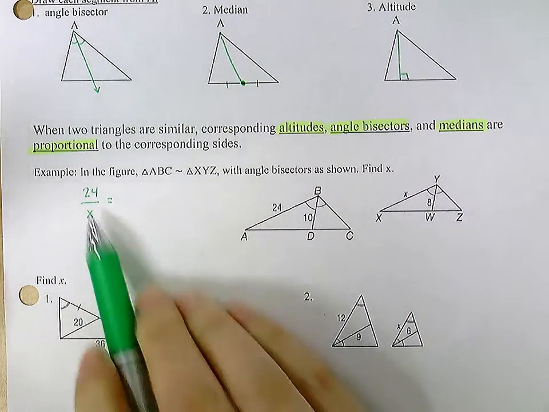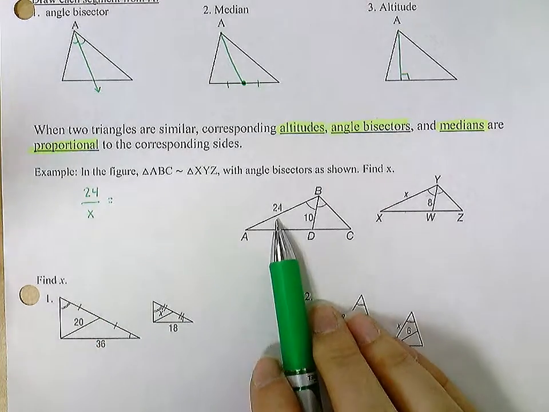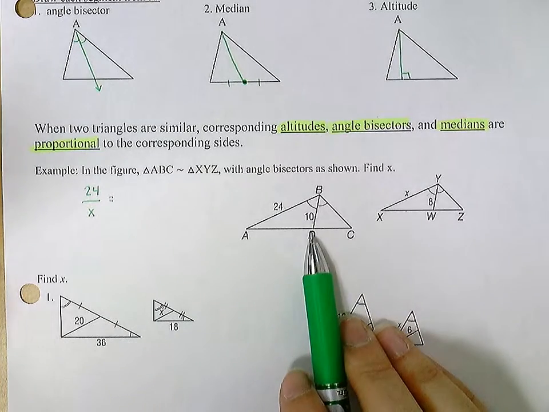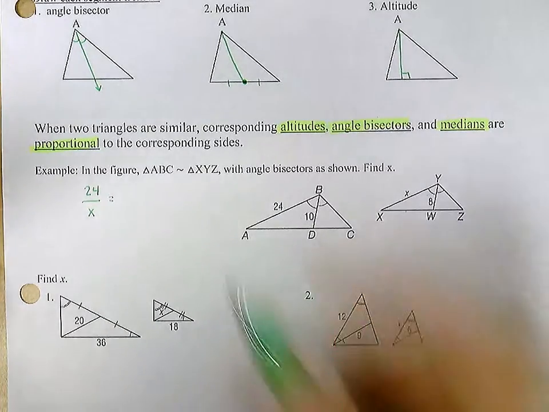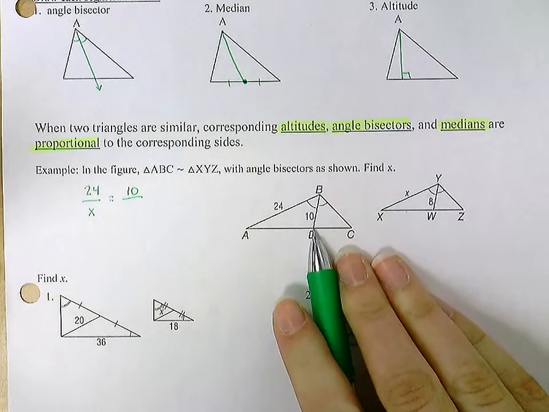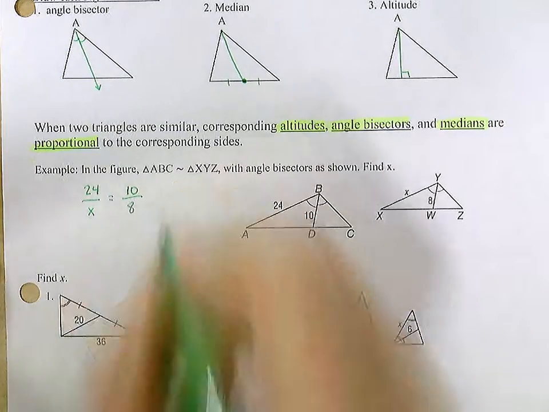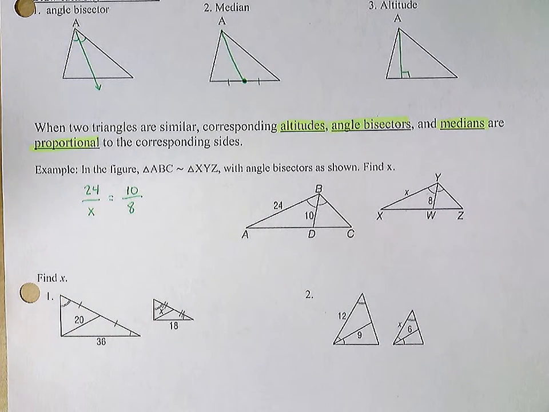That's equal to, since I started with 24 in my first triangle, I need to start with 10, which is in my first triangle again, over its corresponding side in my second triangle, which is 8. Again, we're just setting up this proportion with similar triangles to solve for that missing side length.